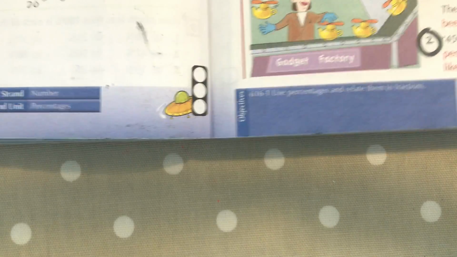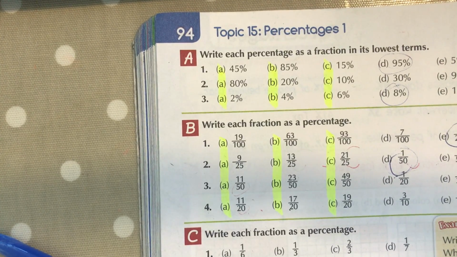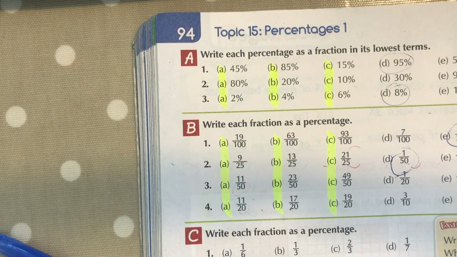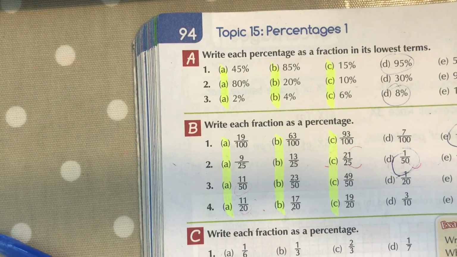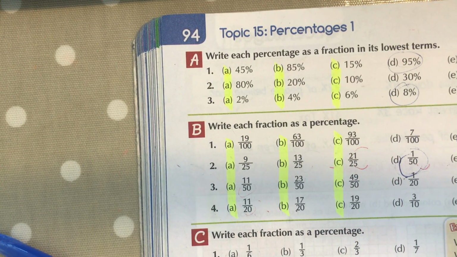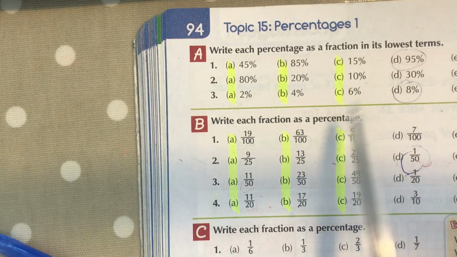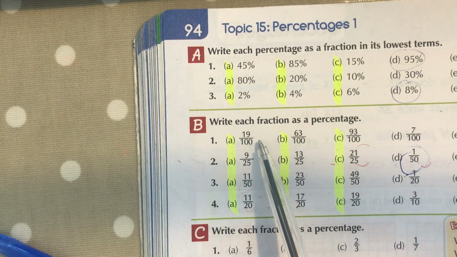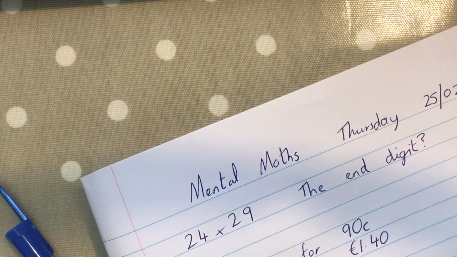Okay, so what you're going to do, guys, and you can pause or rewind me there if you want to see how I did those again, is do the ABCs on part A and B on page 94. Shouldn't take too long. The ones that I did there are actually more difficult than the ones that are in the book. Some of them in the book are quite easy. So the first one, you need to write each percentage as a fraction in its lowest terms, and then the second one, you need to go the opposite way, write each fraction as a percentage. All right, and then today's mental maths aren't so bad at all.